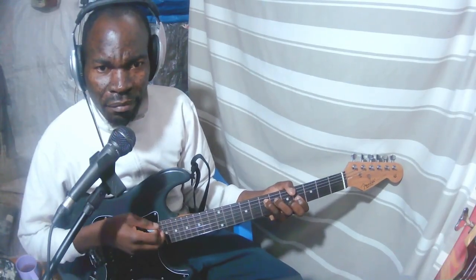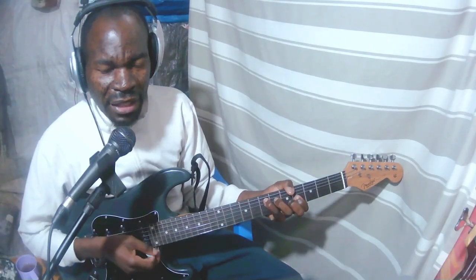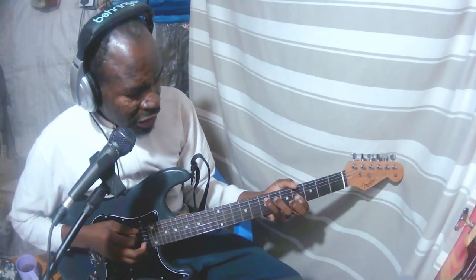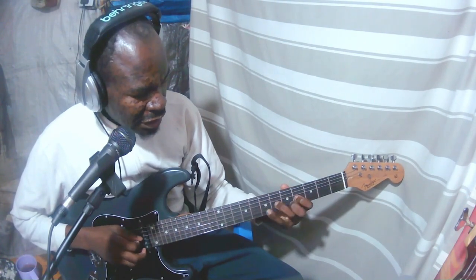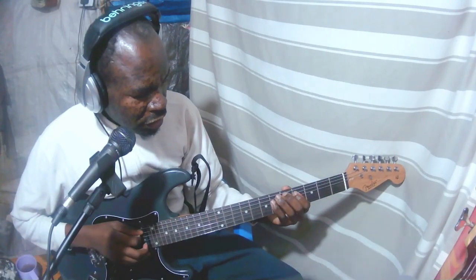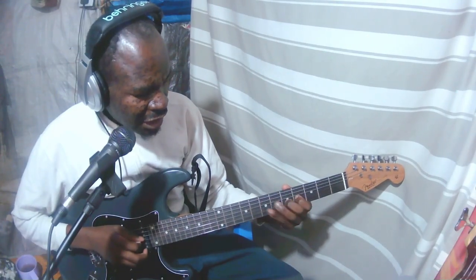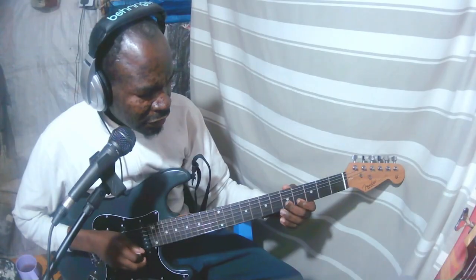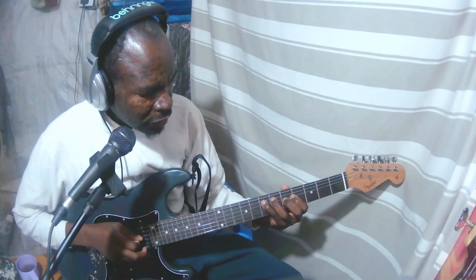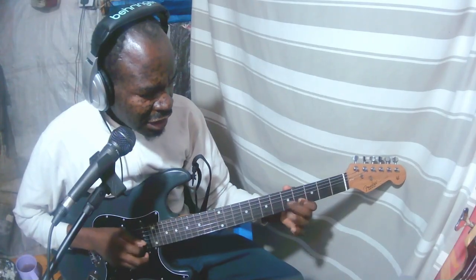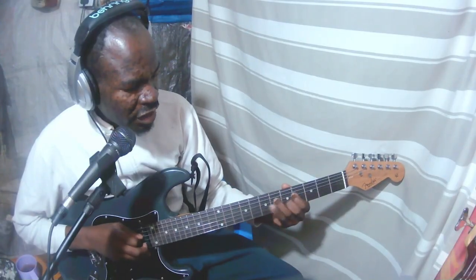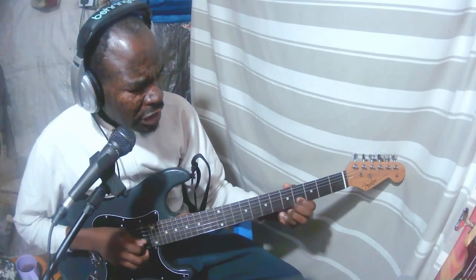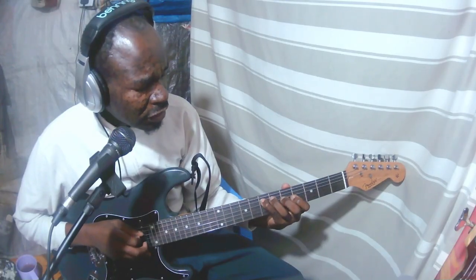So from this E, can we identify B major and A major? Very simple. You just do this. Do, re, mi, fa, sol, la, ti, do. Have you seen it? The scale. Do, re, mi, fa, sol, la, ti, do, ti, la, sol, fa, mi, re, do.